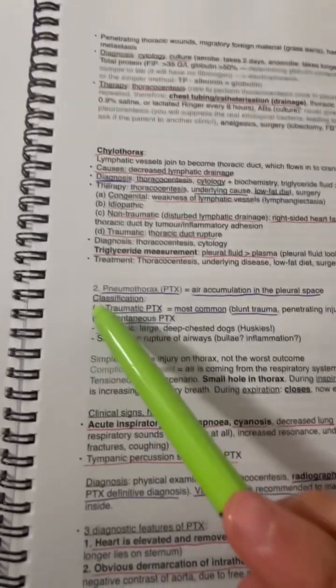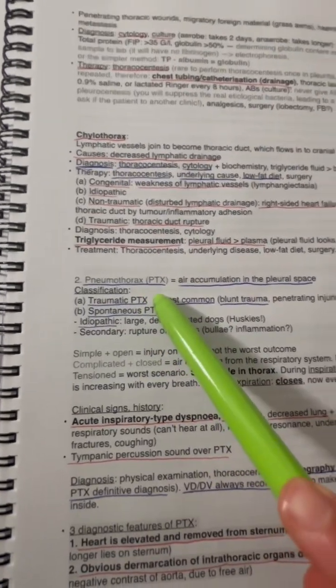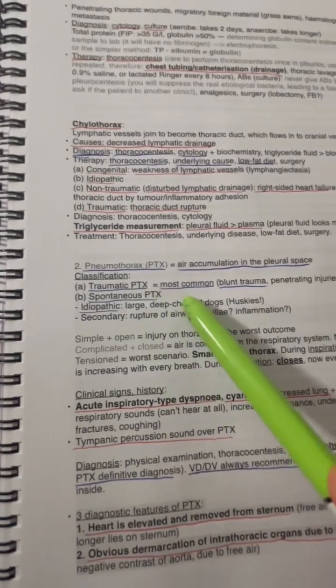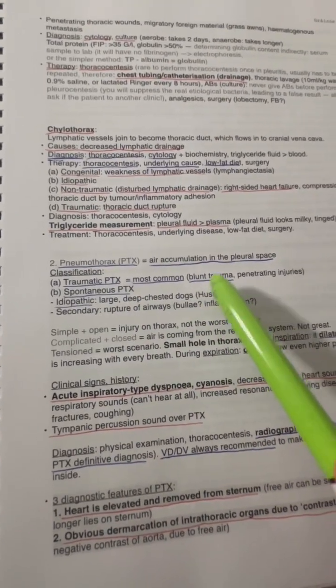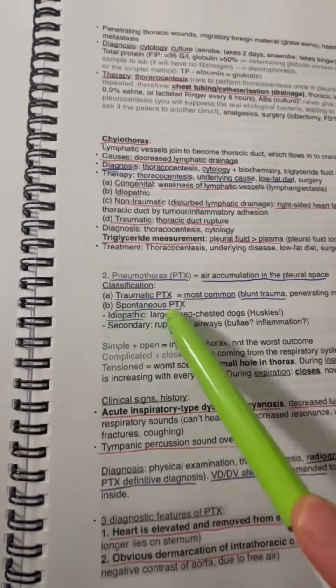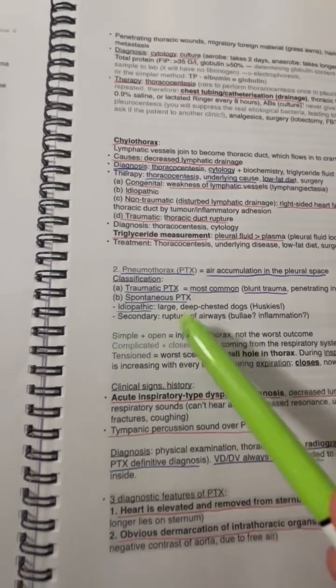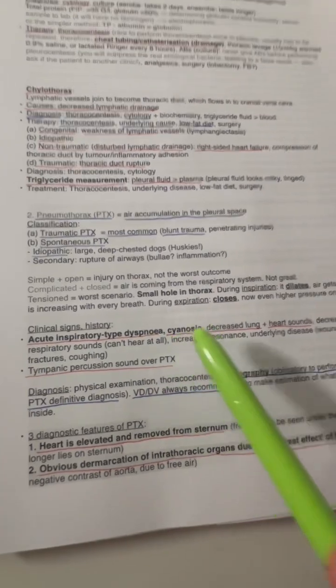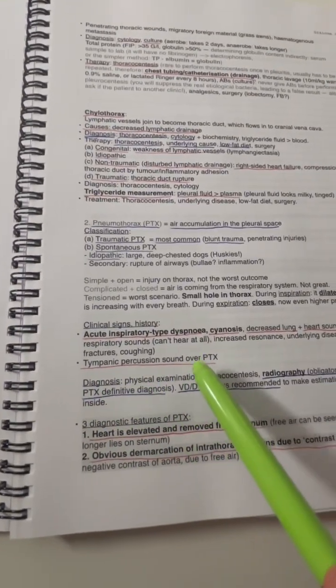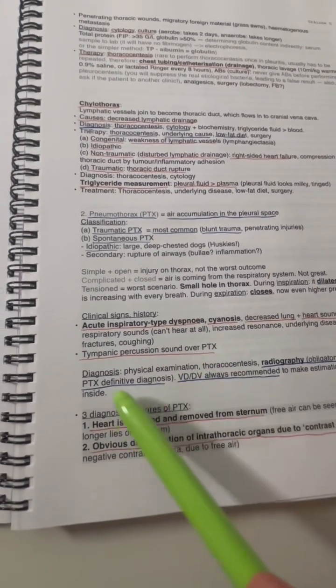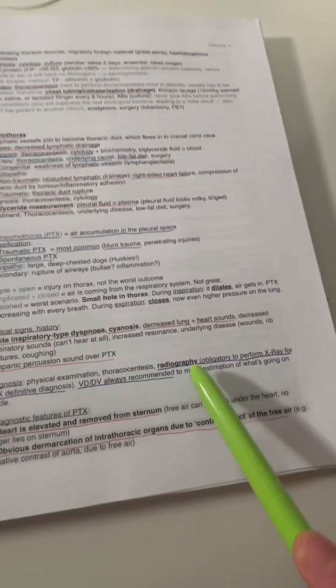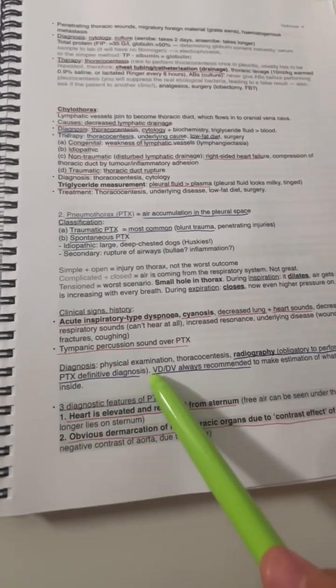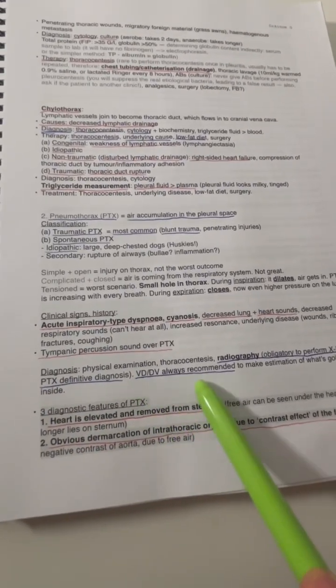The second disease of the pleural space is pneumothorax, or PTX. It's the air accumulation of the pleural space, and it can be traumatic, which is the most common, through blunt trauma, and you can also have spontaneous pneumothorax. It can be idiopathic. The clinical signs are acute inspiratory type dyspnea and cyanosis, decreased lung and heart sounds, and there's a tympanic percussion sound over the chest when there's pneumothorax. For the diagnosis, radiography is most important. It's obligatory. The ventrodorsal and dorsoventral views are always recommended.